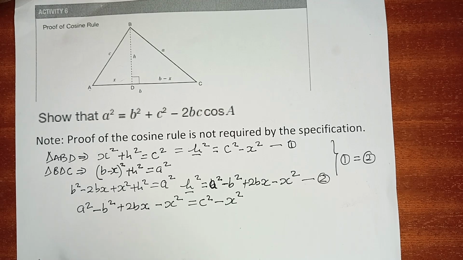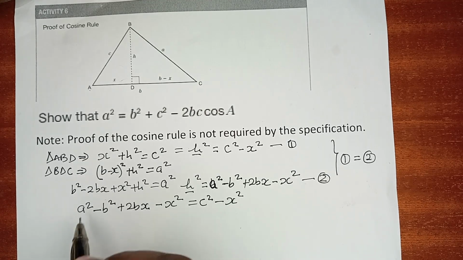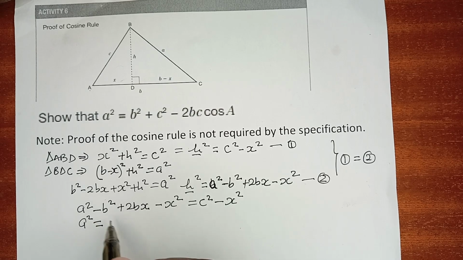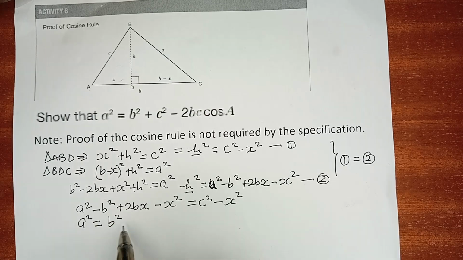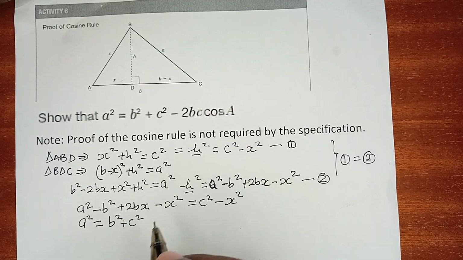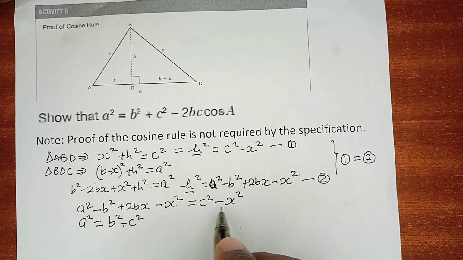So a squared is equal to, this one goes across, becomes b squared plus c squared. There is minus x squared.